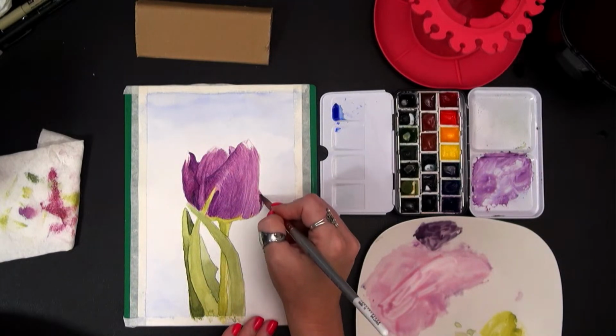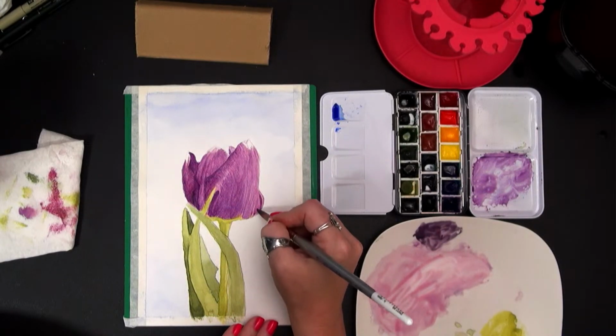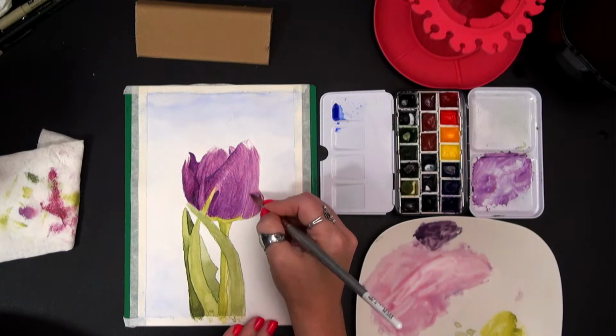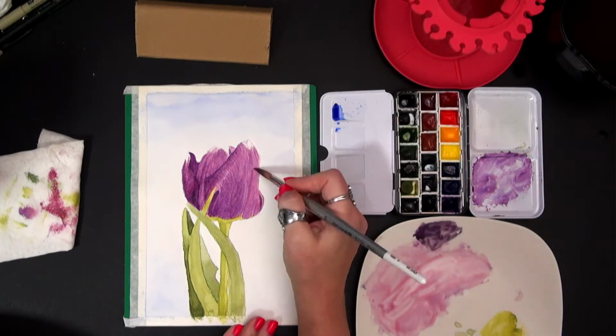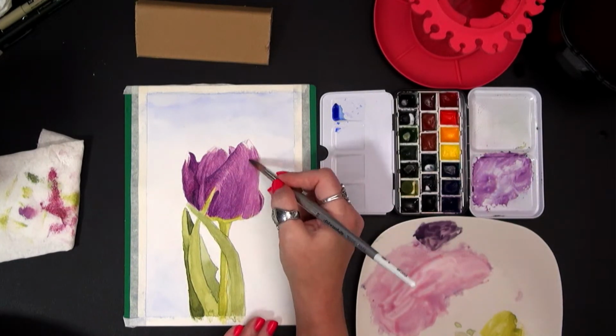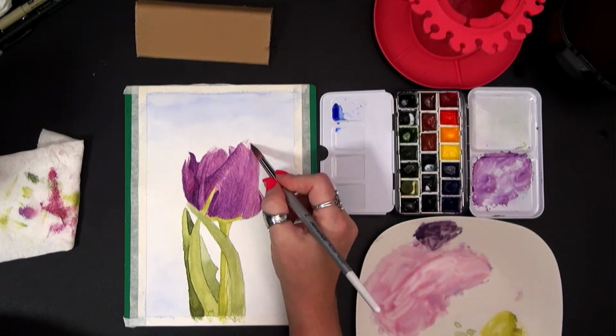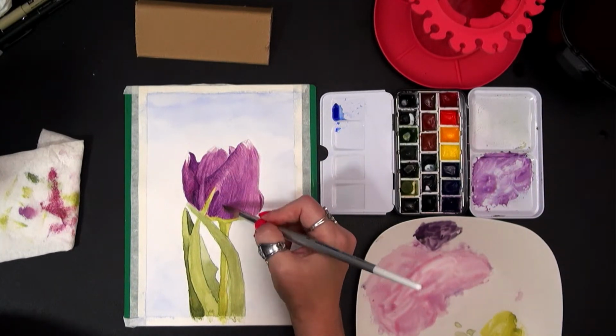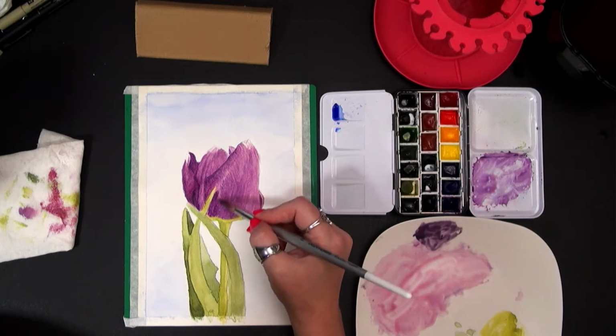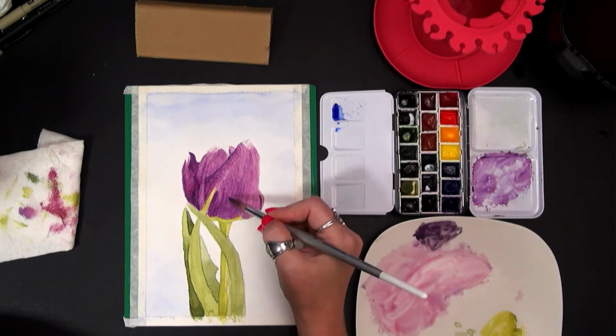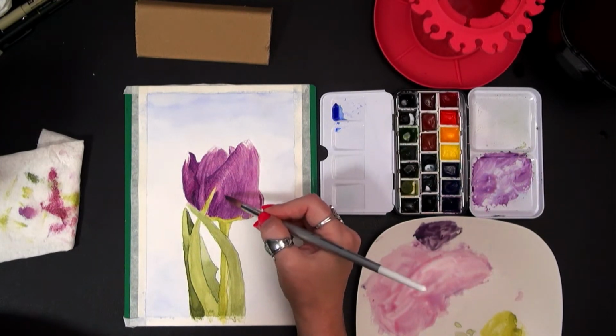You see how quickly that goes. You saw what I had mixed up there. It goes pretty fast. And I want to be careful because I don't want to put too much water down and I don't want to brush over with too many strokes either because that's going to activate everything below. And I'll start pulling like right there. I pulled some of that darker paint.